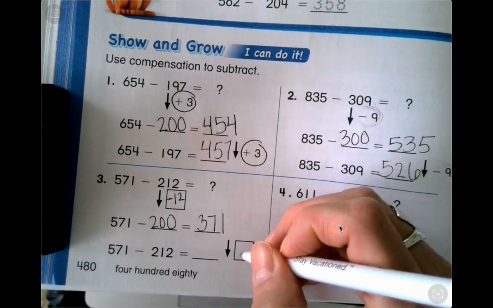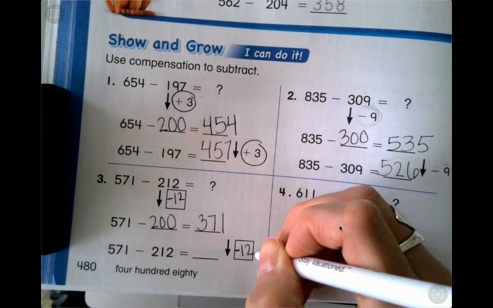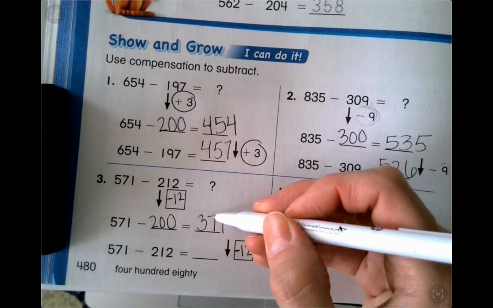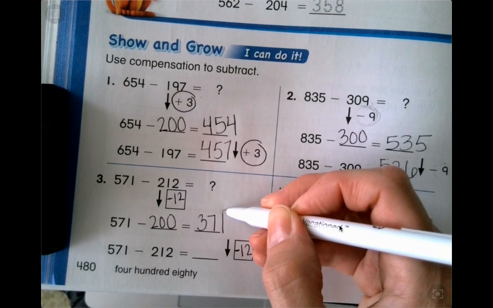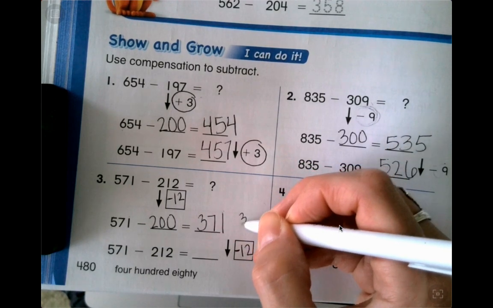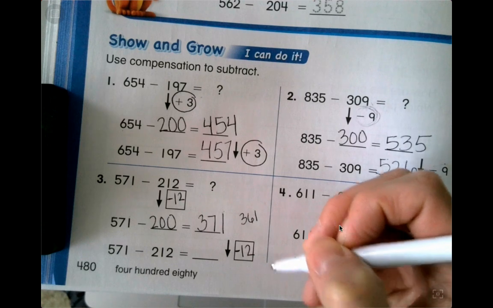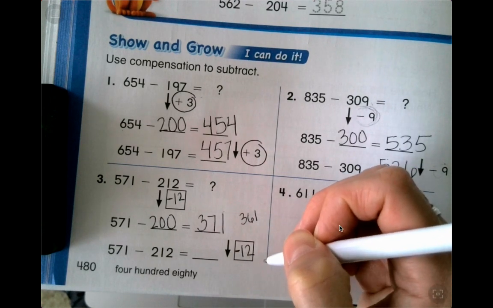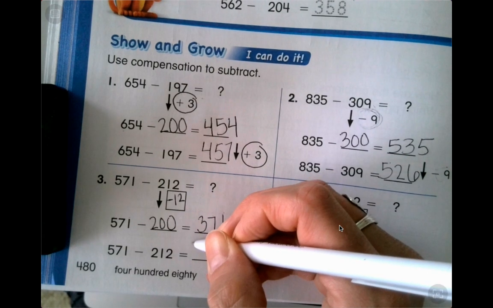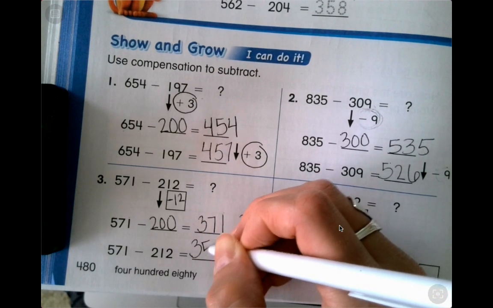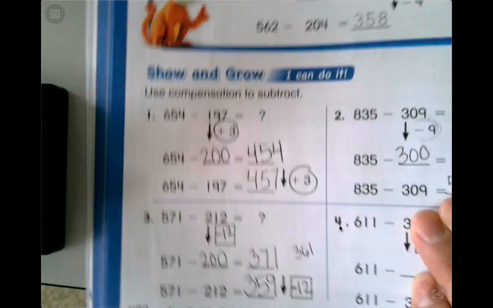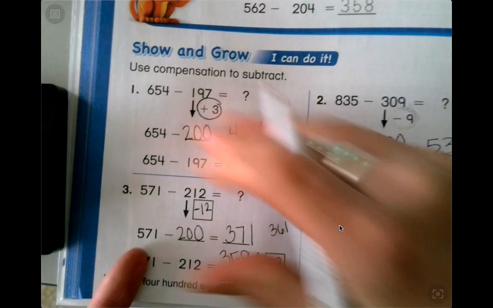Okay, now we still have to subtract our 12. Okay, so we have 371. Let's see if I go back 10. If I go back 10, it'd be 361. But I still need to go 2 more. What's 2 more less than 361? 60 and then 59. So 359.